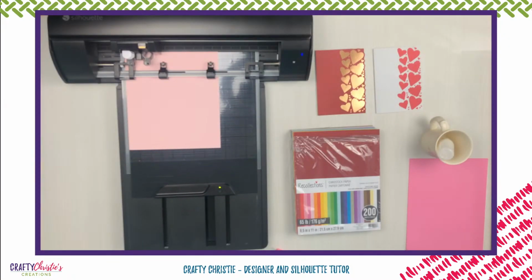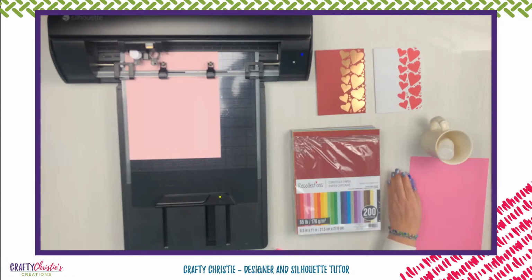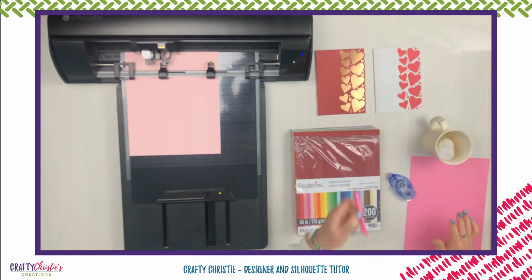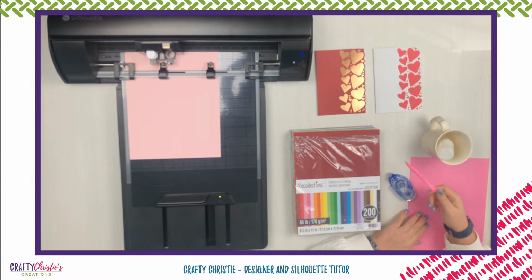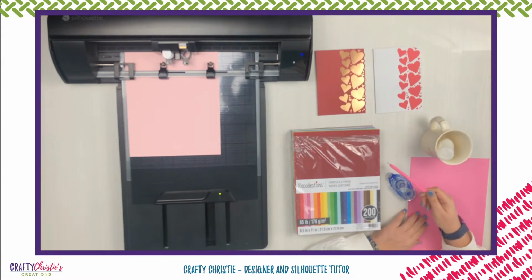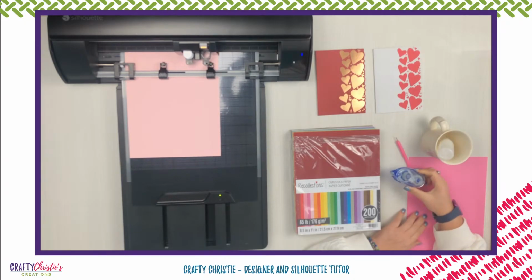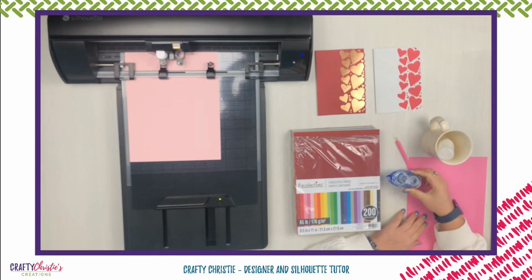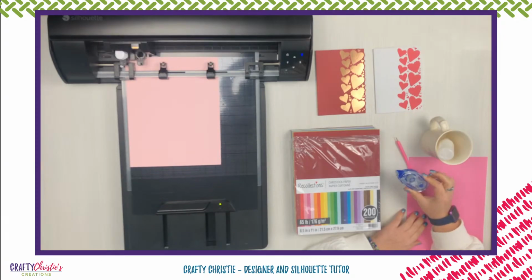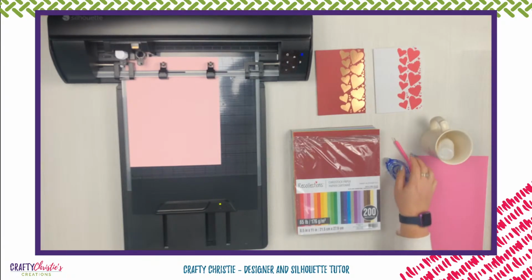Let's see if we did things the right way this time. The other thing I can talk to you guys about, I've got my cute little weeding tool, Dollar Tree baby. Weeding tools, scrapers, Dollar Tree, highly recommend. I've got my Tombow Mono permanent adhesive. That's my tape runner, and then I've got some liquid glue. All right, this one is done.